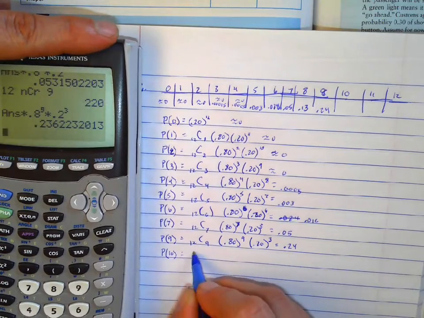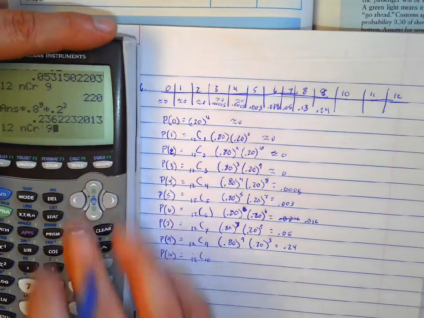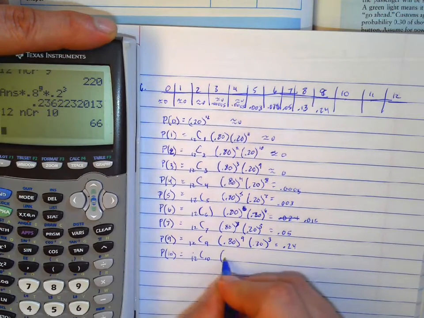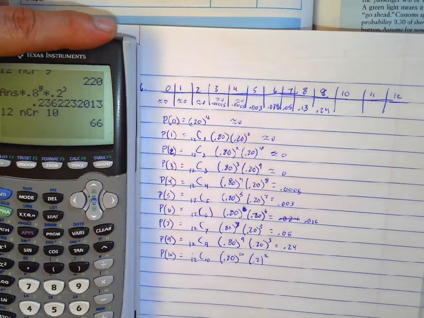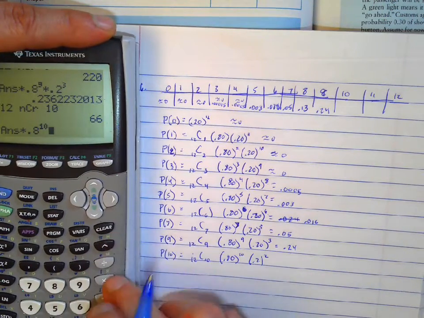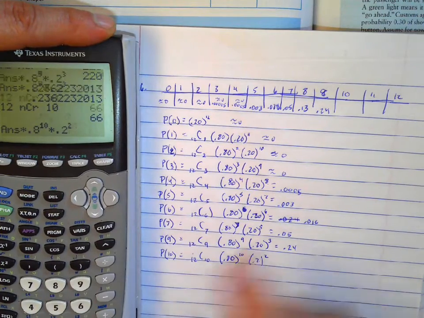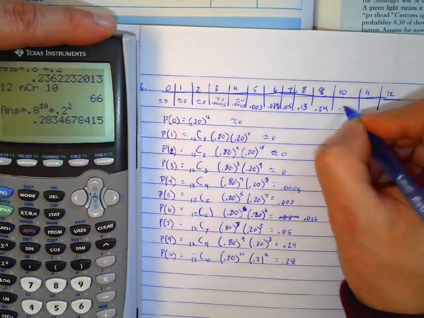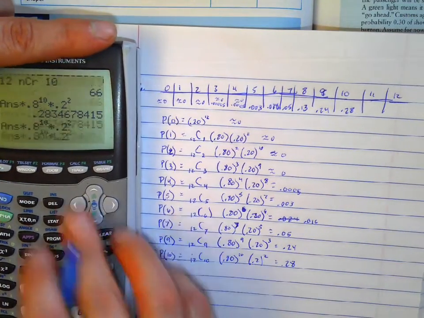And getting 10 of them would be 66 different ways, times 0.8 to the 10th times 0.2 to the 2nd. Okay, that's about a 28% chance of getting 10 out of the 12 to be blues.